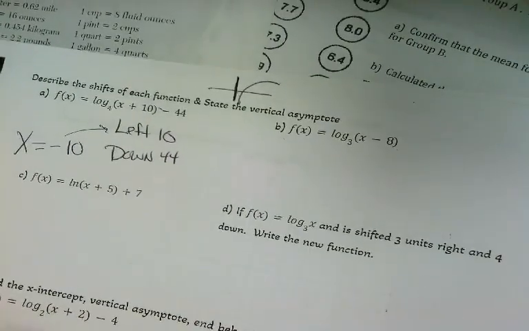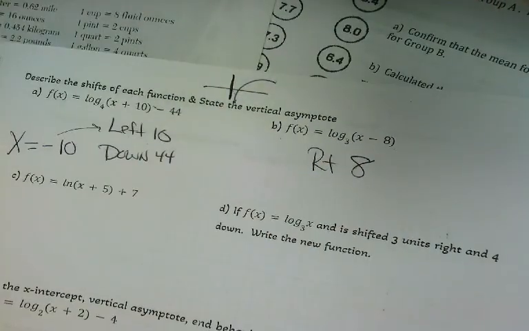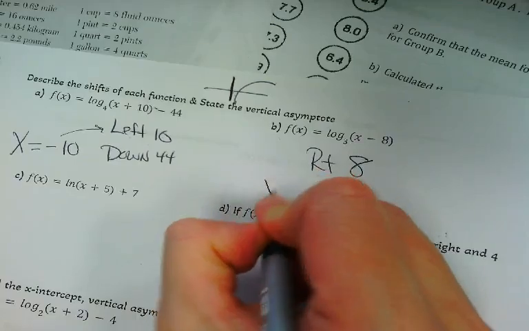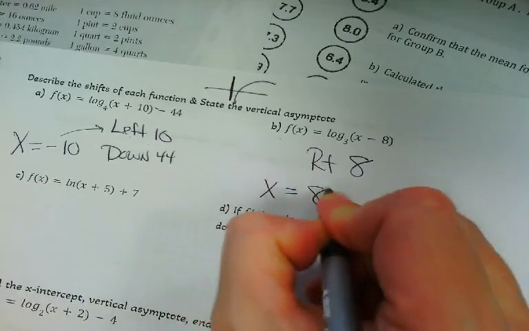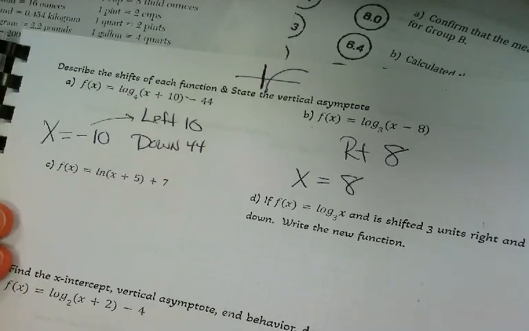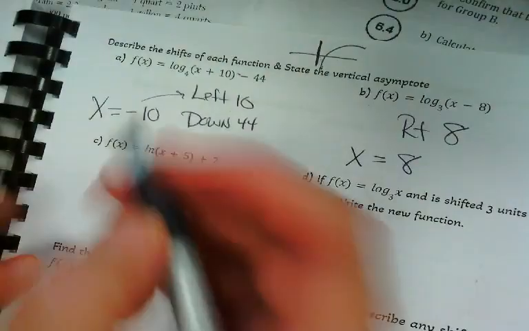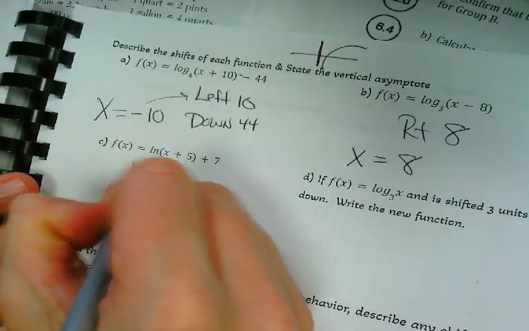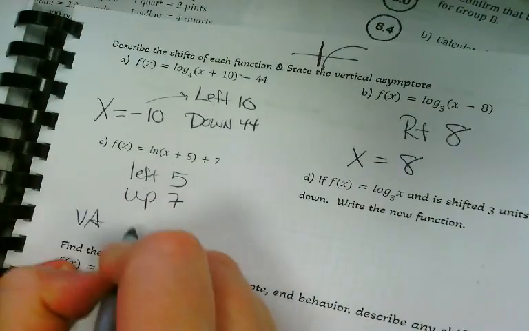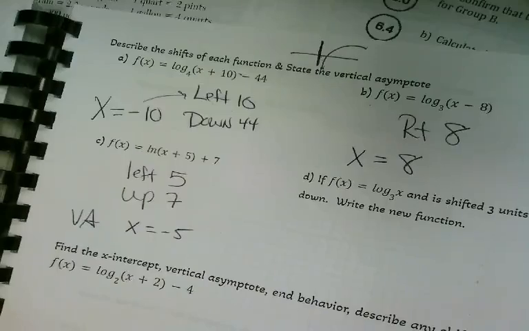Letter B. Who haven't we heard from? Emma? Right 8. Are we moving up or down? Stay the same. And where's our vertical asymptote? X equals 8. Perfect. X equals 8. Letter C. Grady, right in front of me. I haven't even bothered you all day. All right, Grady, where are we going? Left 5 and up 7. And where is your vertical asymptote? -5. X equals -5. Perfect.